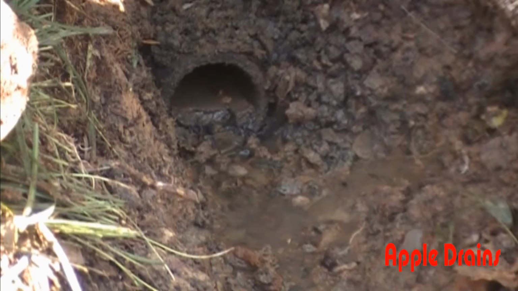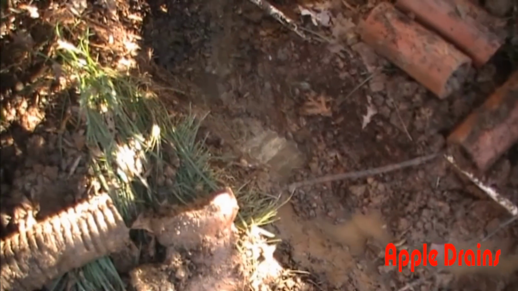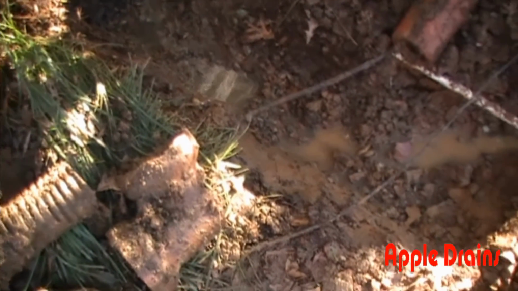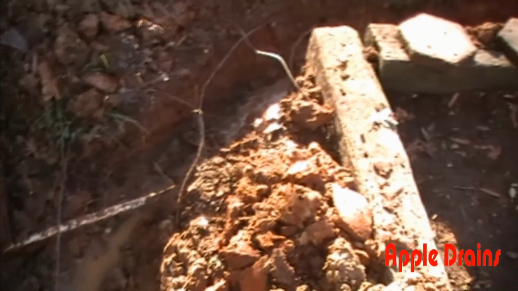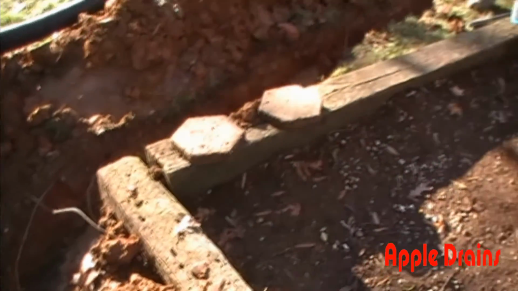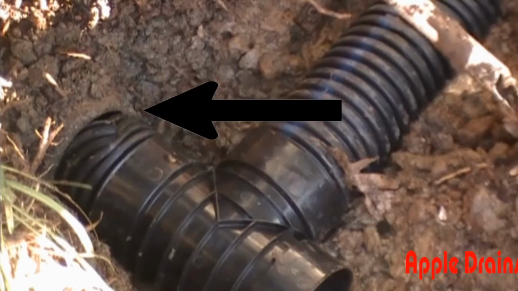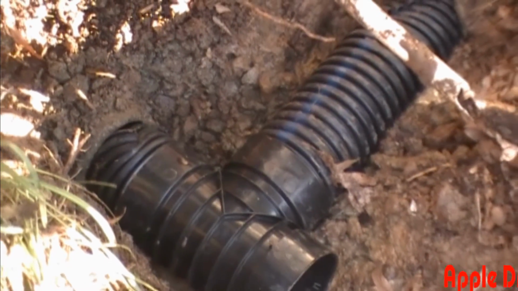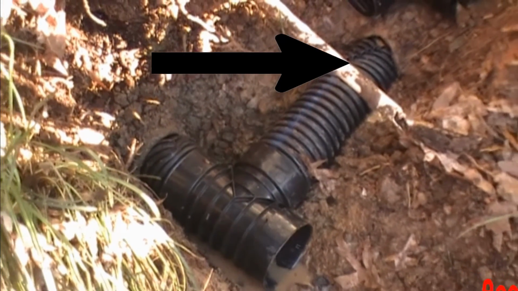We now have the old footer tiles removed, and you can see that it's exposed. Here we're continuing our excavation, just cleaning out the trench. You can see the water has begun to flow on down our trench, and we're going downhill. You'll see the guys continuing the trench on out to discharge to daylight. Because we're working on the corner of the house, there are two lines to connect. You see where we've butted our pipe into the old footer system on both sides of the house.